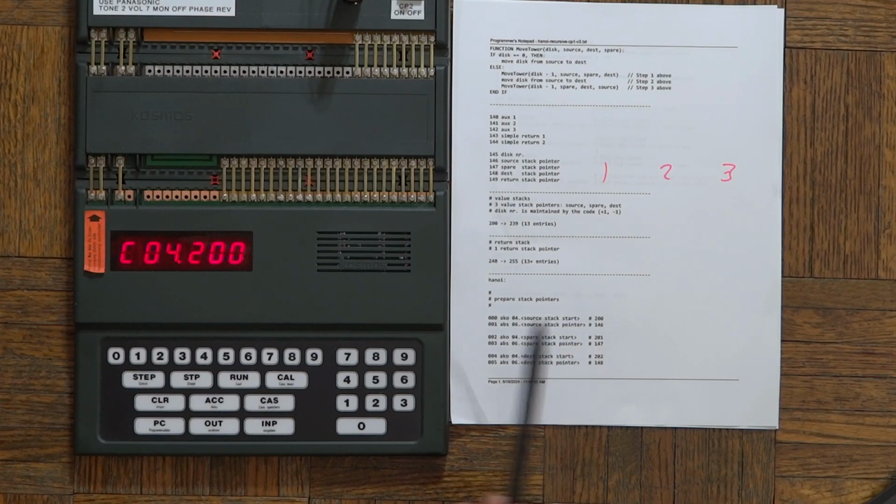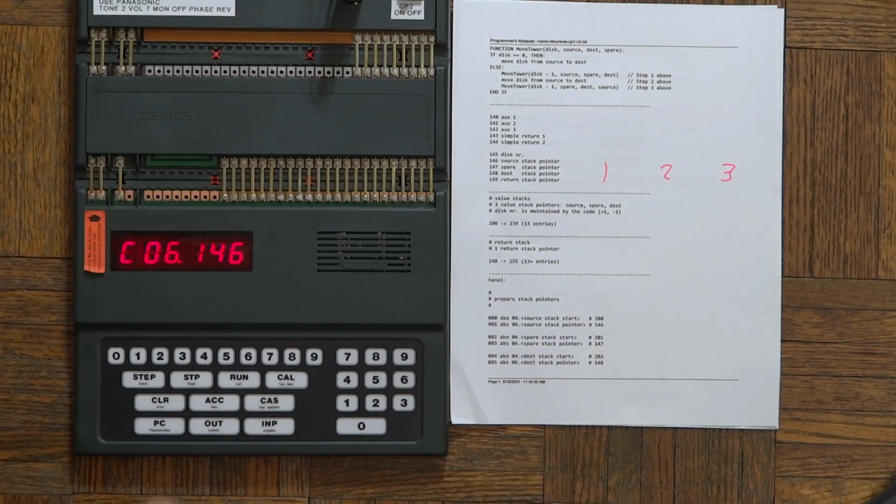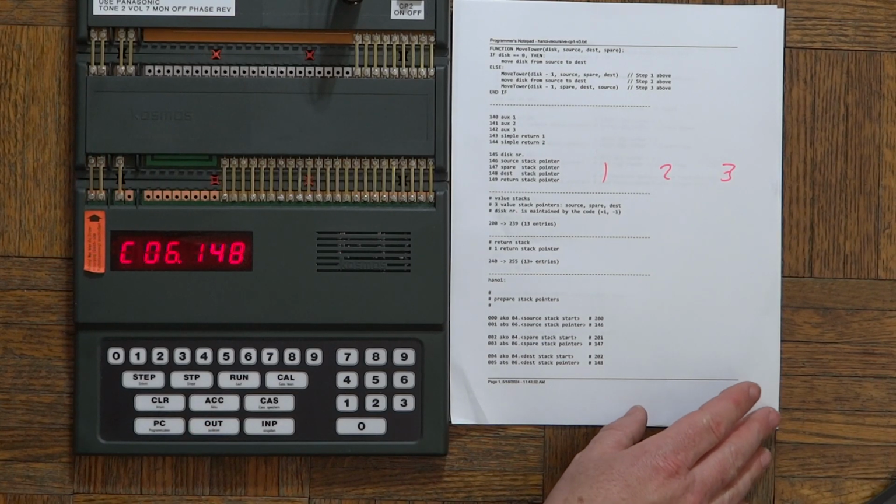And so I said the stack starts at address 200, and then this is what we load in the accumulator here, and we store this into the source stack pointer, right, at address 146. And we do the same for the spare stack. It starts at address 201, and the stack pointer is at 147. And 202 and 148 is then for the destination stack.